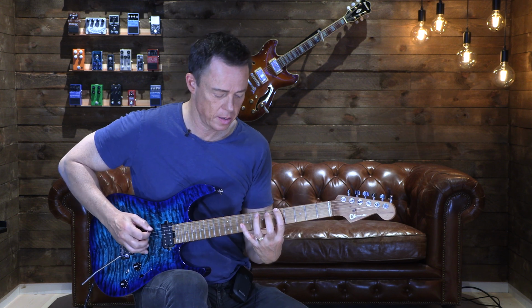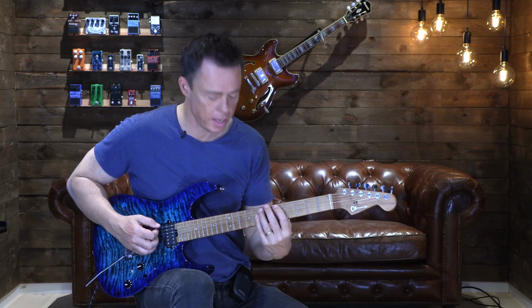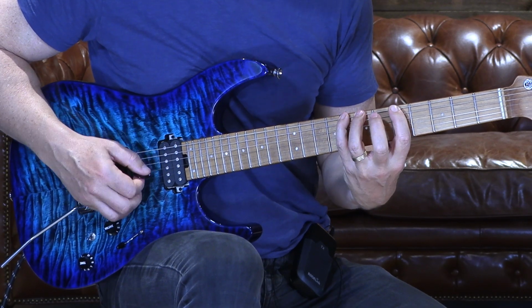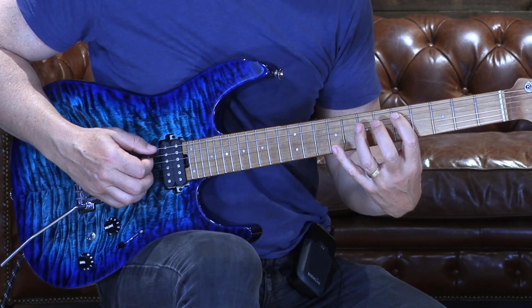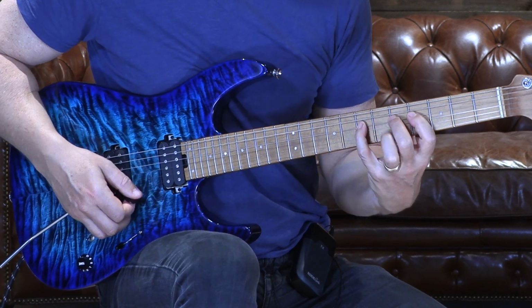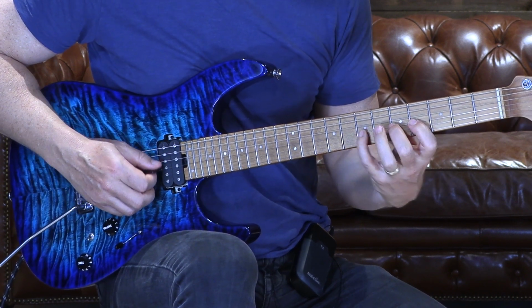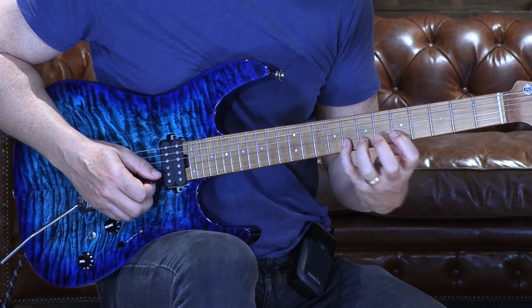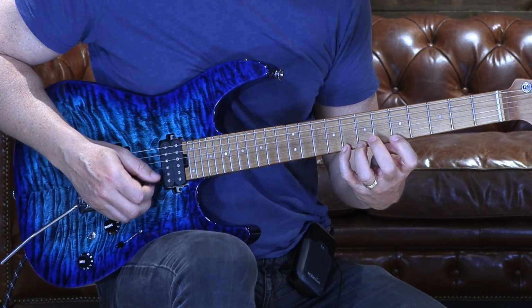So that gives me, let's just go close up again. So 7th fret, 8, 5, same thing as the pentatonic scale, and then 4, 5, 7 on the D, 4, 5, 7 on the G, 5, 7, 8 on the B, and 5, 7, 8 on the high E.